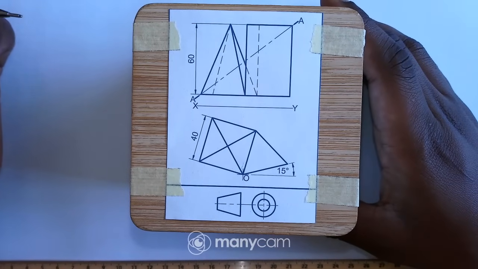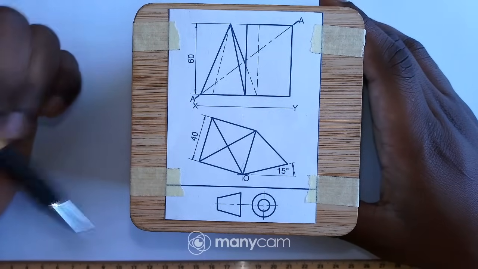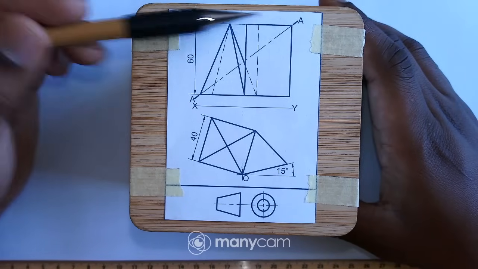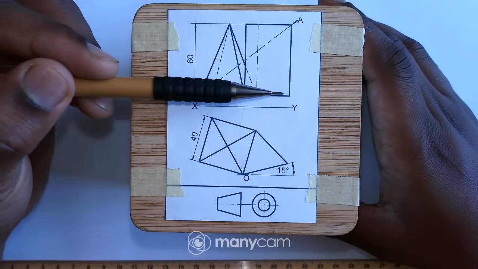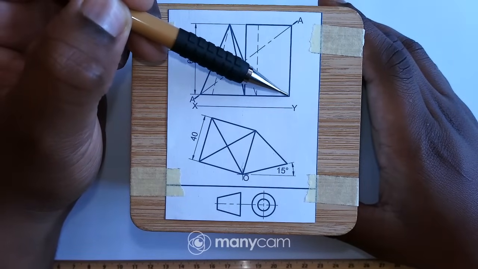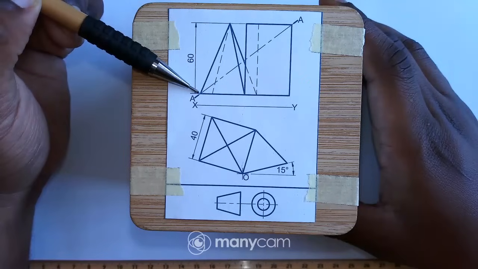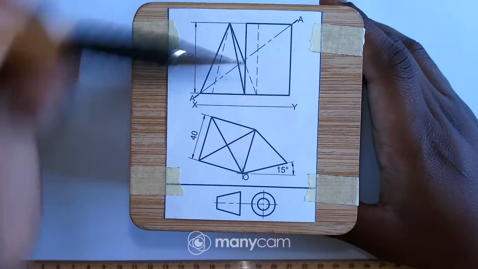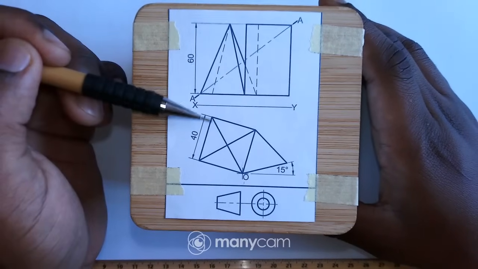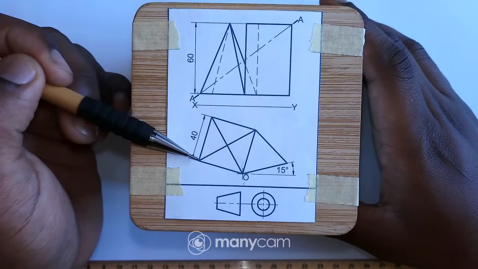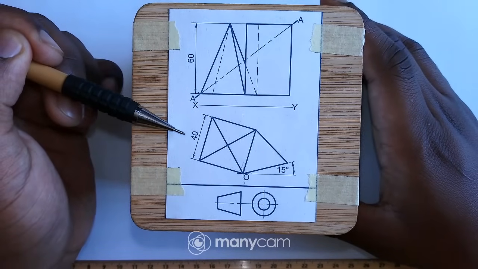now, obviously, I'll have to analyze the given views. So I can see that here we are given the front view there, right? Are we given the measurements from here to there? No, we are not given. And even if you look at your top view, there are no measurements there, but we are given that the side of the square, it's 40 there.